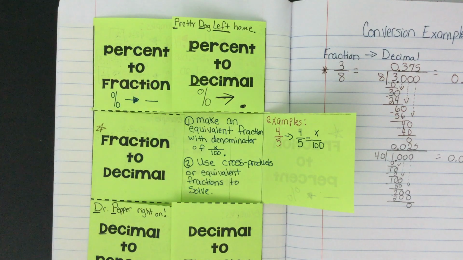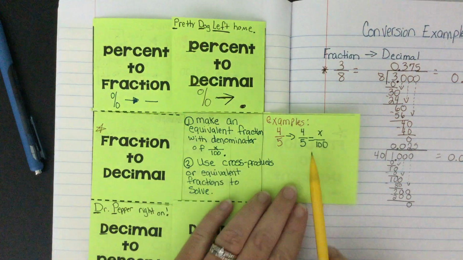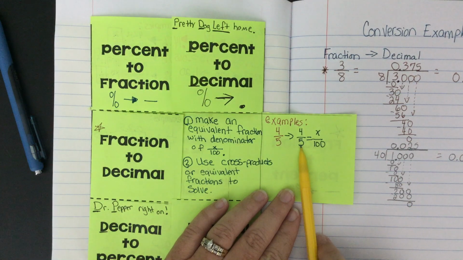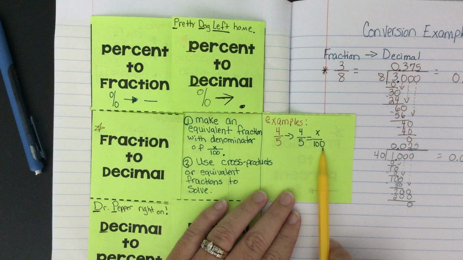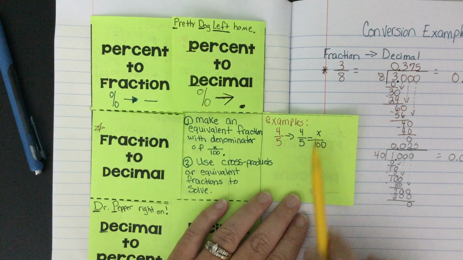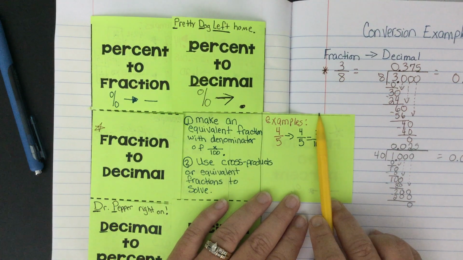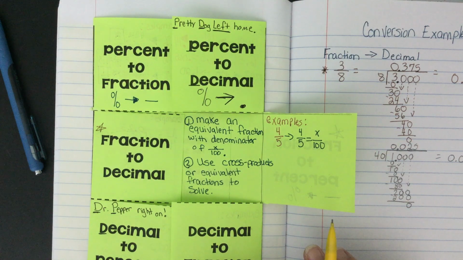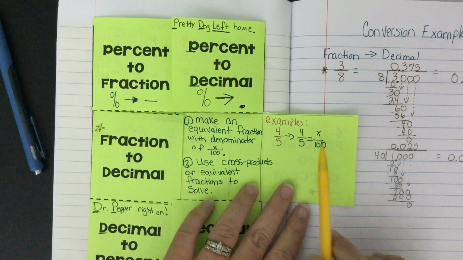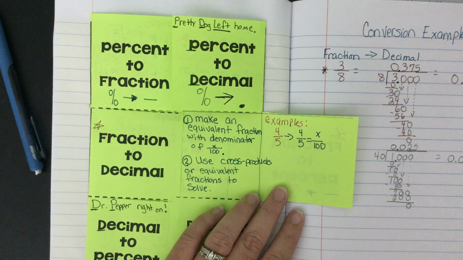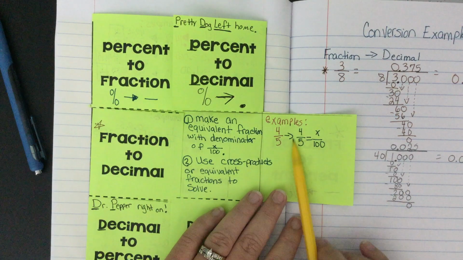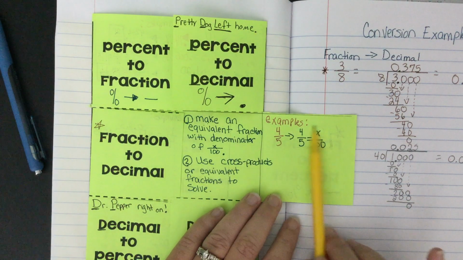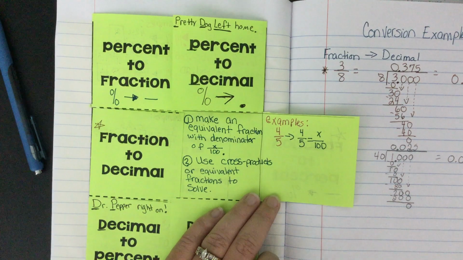Now, I can solve this one of 2 ways. I can say, whatever I do to the bottom, what did I do to 5 to get to 100? You would all tell me I multiplied by 20. Whatever I do to the bottom, I do to the top, correct? Or I can use cross products. And I'm going to show you cross products because it's going to be pretty important in a couple more units, when we're going to be using it to solve proportions. So I'm throwing out a word here so it's not brand new to you. What I just did right here was set up a proportion.